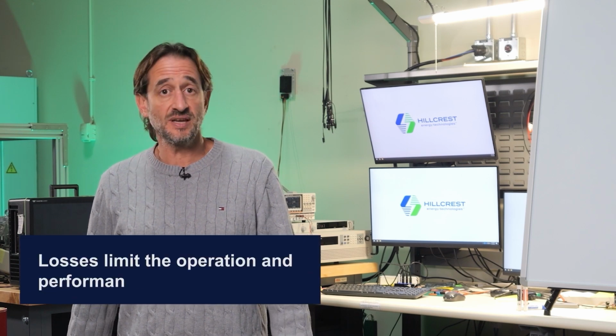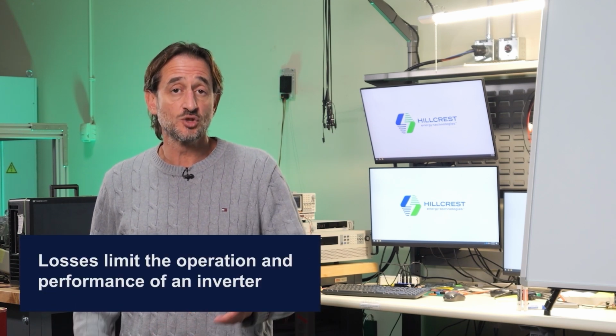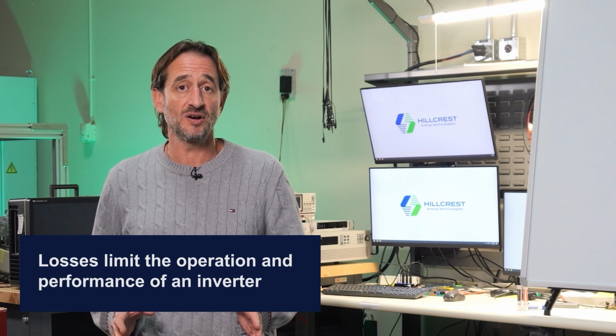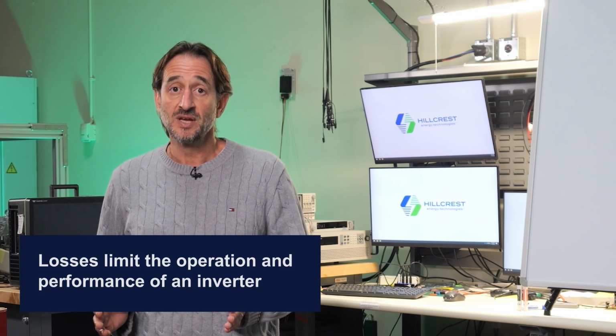Okay, so let's talk now about losses. Losses in an inverter is one of the most critical parts in the design. Not only that, it actually limits us and gives us a limit of how small we can make things. Let me explain to you. This part is something that sits in our inverter. It's a power module, and we're going to do another video about that, so stay tuned.